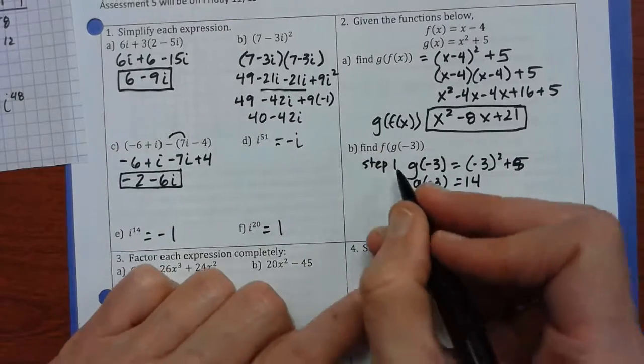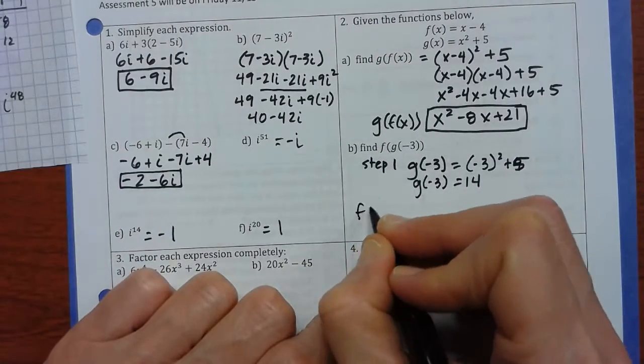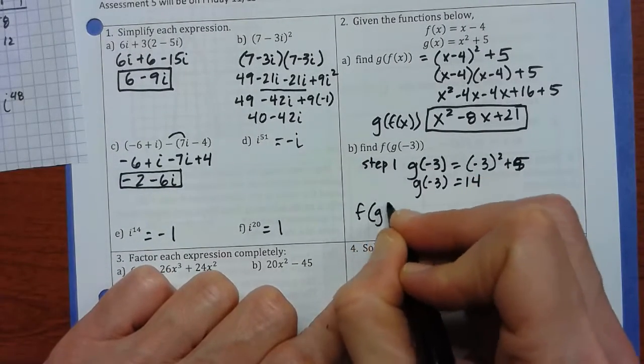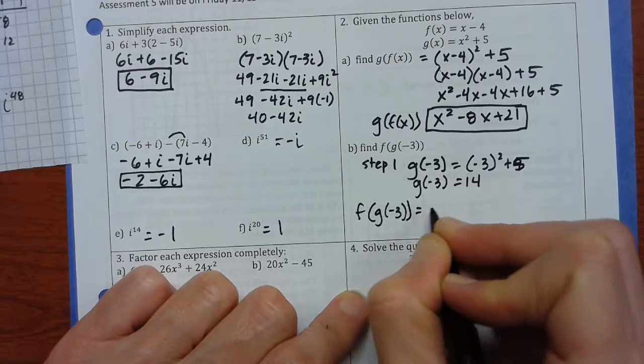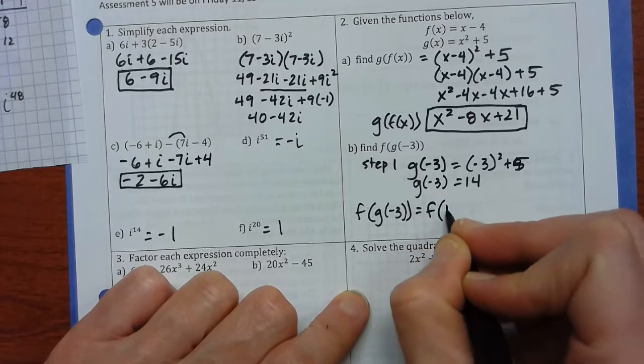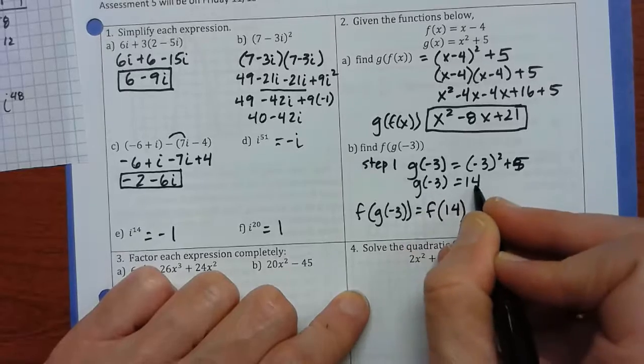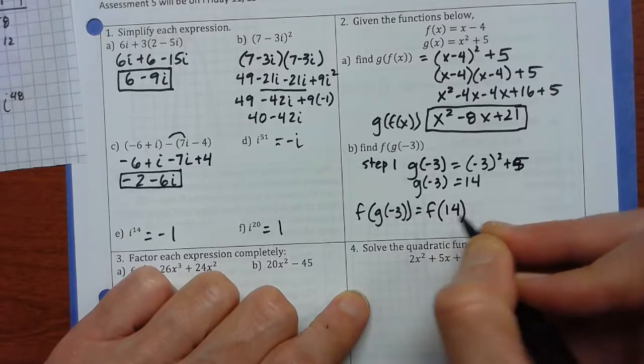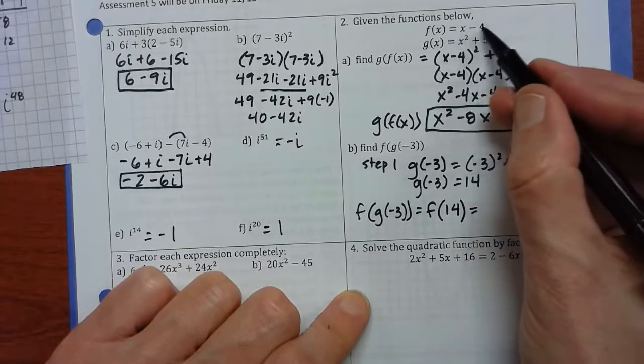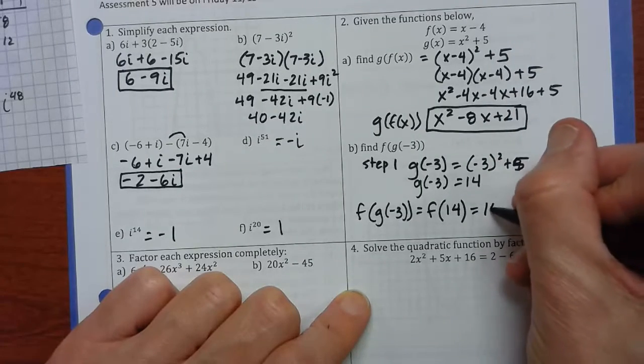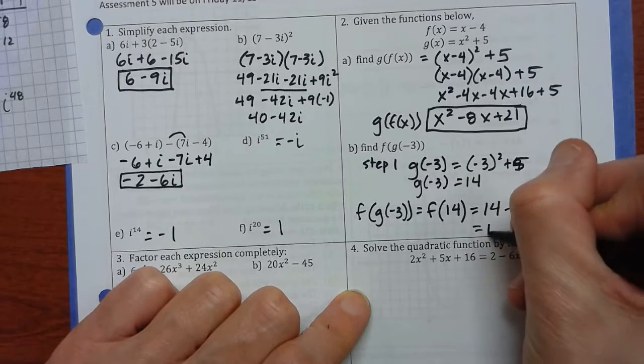Okay. Next, since my original question is f of g of negative 3, that is the same thing as saying f of 14, because now I know what g of negative 3 is. So I'm going to replace it with a 14. Go up, get the f equation, 14 minus 4, so it's 10.